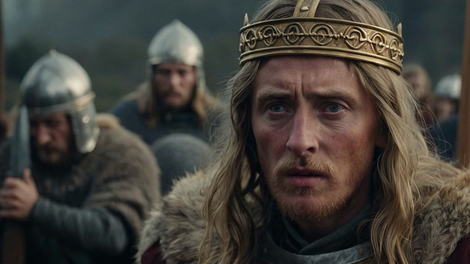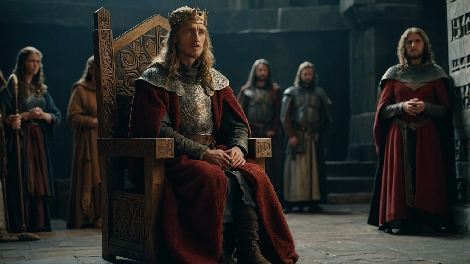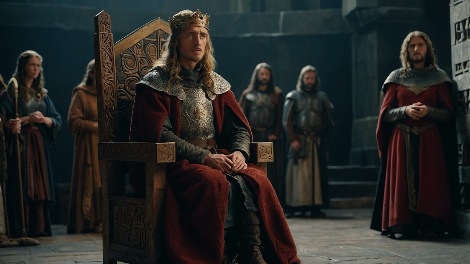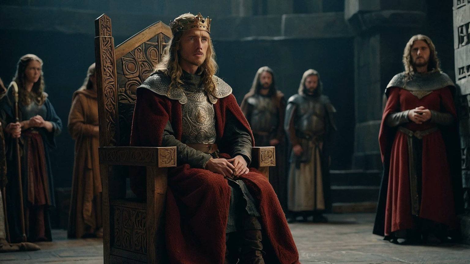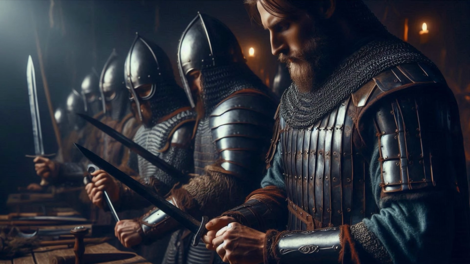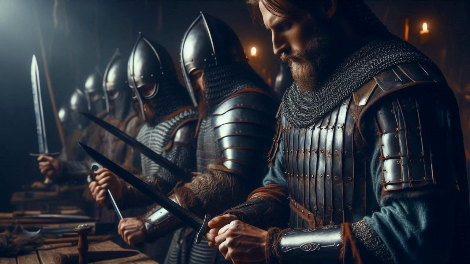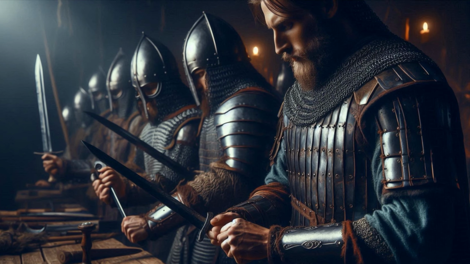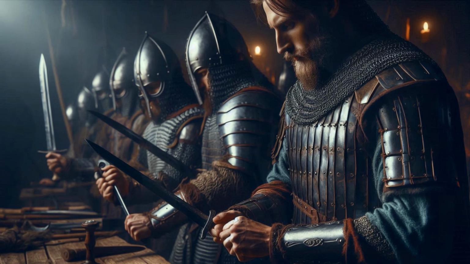year 1002. On November 13th, Ethelred issued a royal decree calling for the extermination of all Danes residing within his realm. The order was clear and ruthless. Every Danish man, woman, and child was to be put to the sword, with no exceptions. The king's orders spread swiftly across the land, reaching key towns and cities with significant Danish populations.